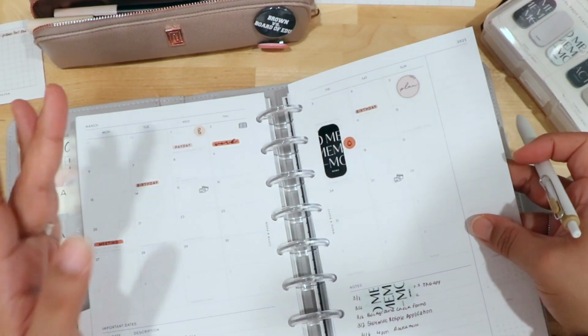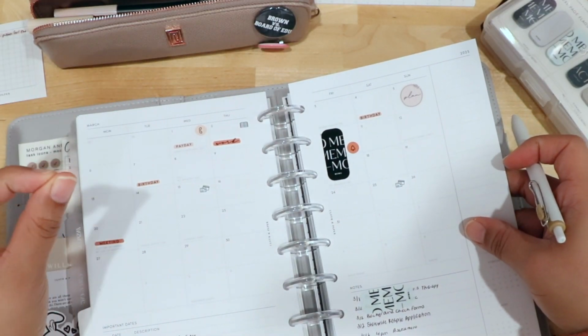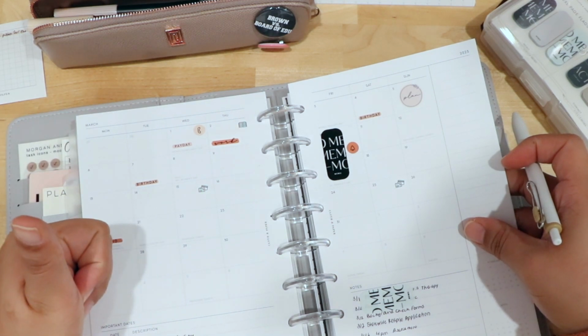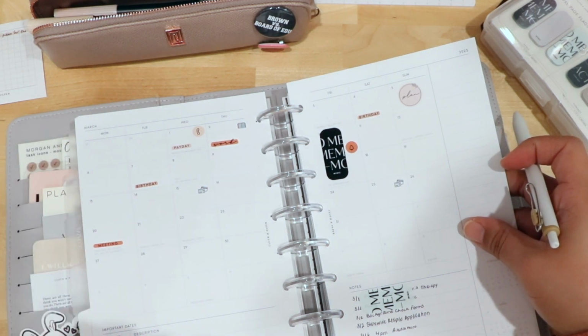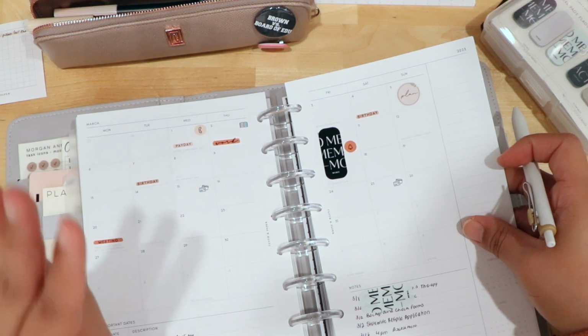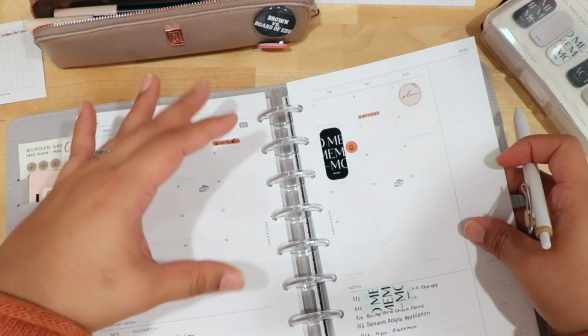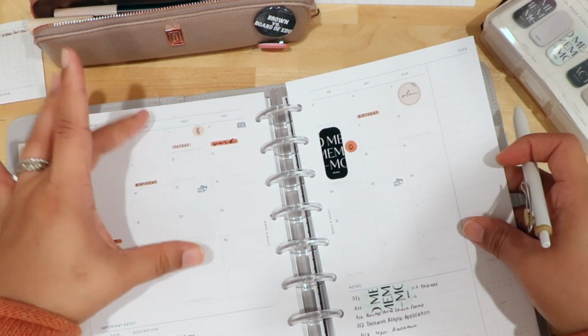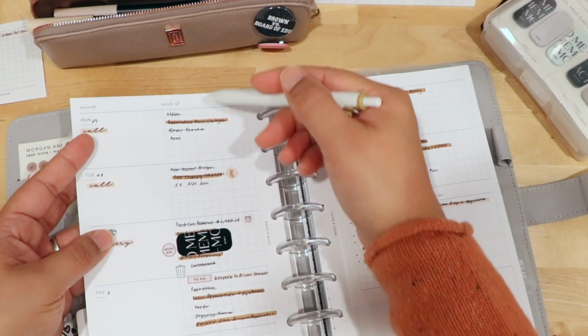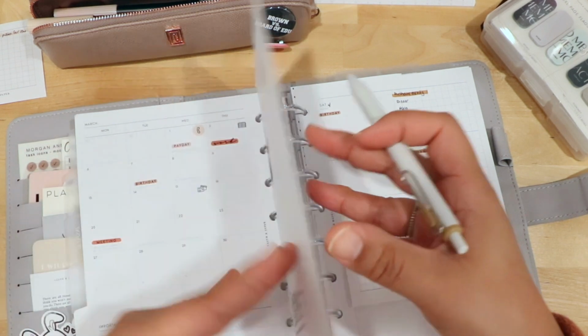So you want to make sure that you are looking at your monthly and you are placing all the important dates that you get from your yearly overview, all your appointments, all your anniversaries, all your celebrations, any important events or functions you are going to place in your monthly. Then you're going to take that information and you are going to write it in your weekly. You're going to break this down weekly.